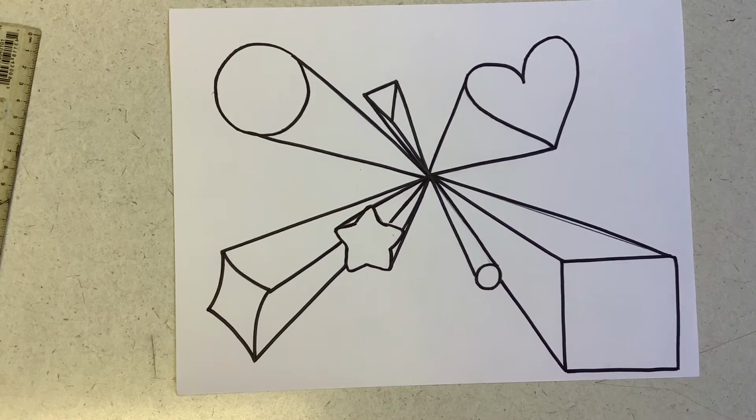Now, for the background, really you could leave it open, or if you wanted to add design to the background, you could. I think it's always fun to do, like if I made it look like space in the background, it makes these look like they're kind of shooting out in space. But really, it's kind of your choice. This is kind of practicing our idea of 1-point perspective.